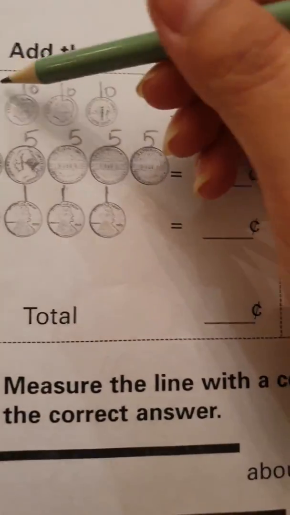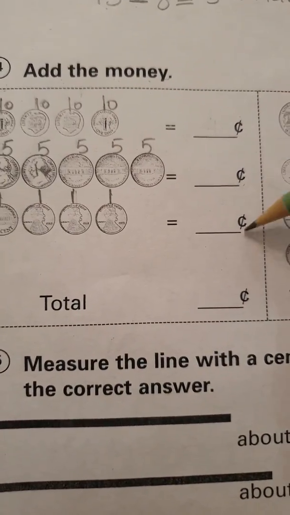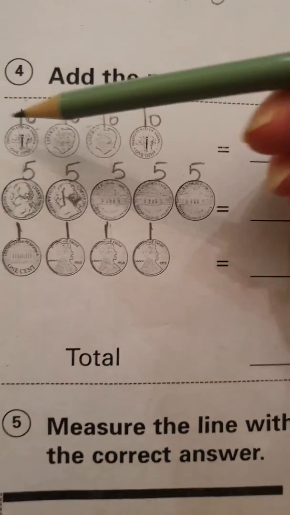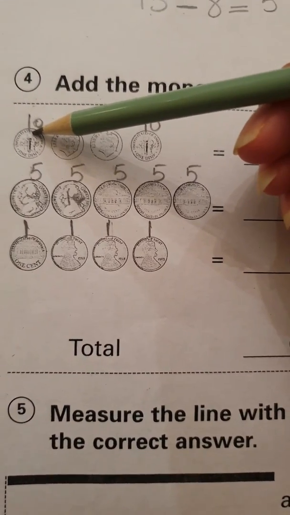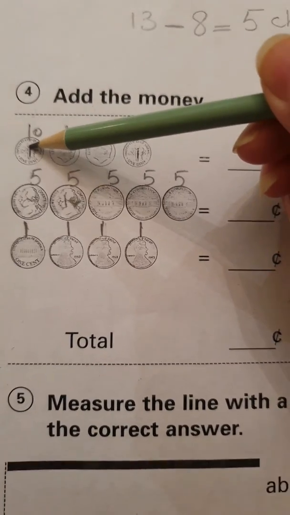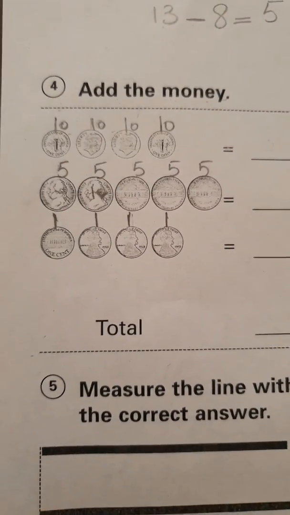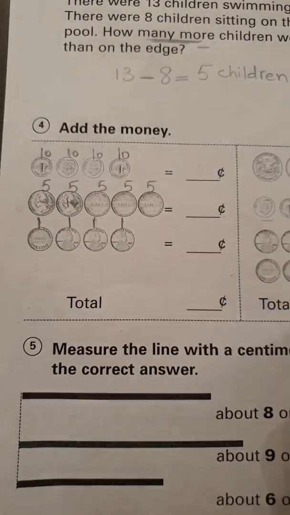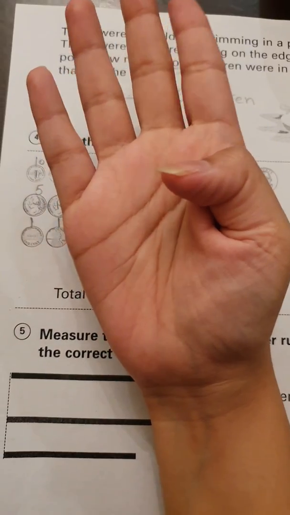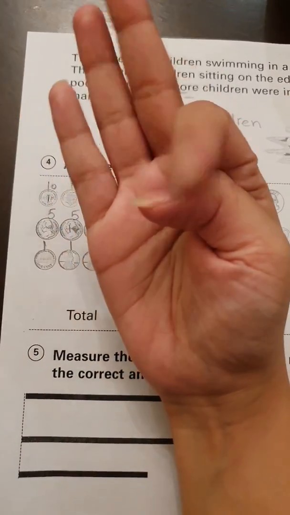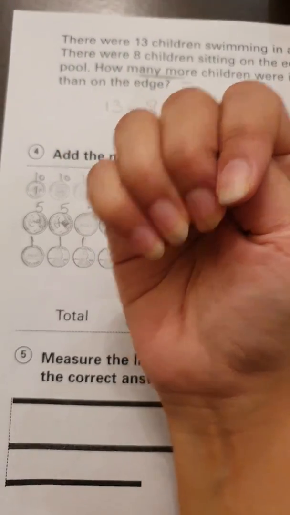Okay, now I'm gonna give you guys an easier way to do this. Okay, we have to add each of them up. So what we're gonna do is we're going to skip count. Now let's look at the first one. The first one are dimes. So we have to skip count by 10. We have 10. We're gonna start after 10. Okay, so let's skip count by 10 now. 10. Then we have 11, 12, 13, 14, 15, 16, 17, 18, 19, and 20.